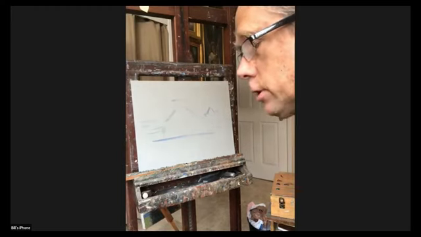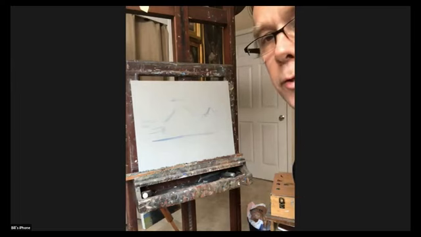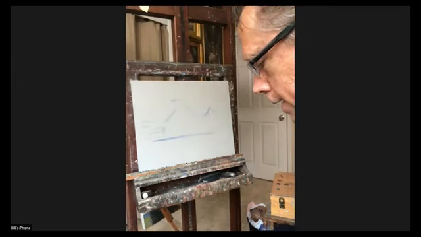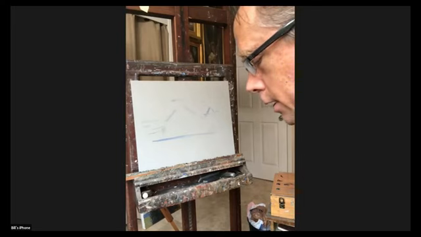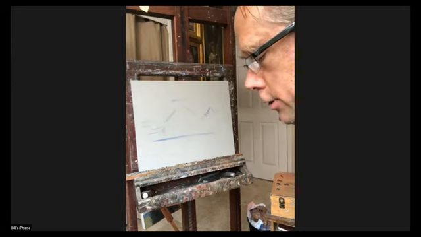What's good about portrait painting is that it teaches you to be real precise with your drawing. It's very challenging, but every subject has its challenge.